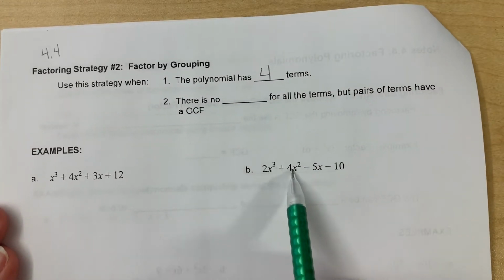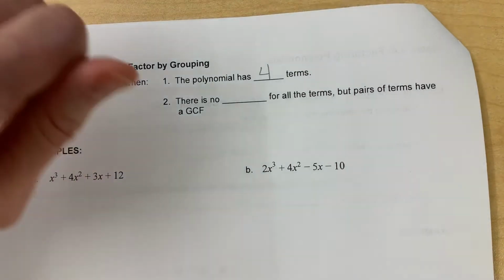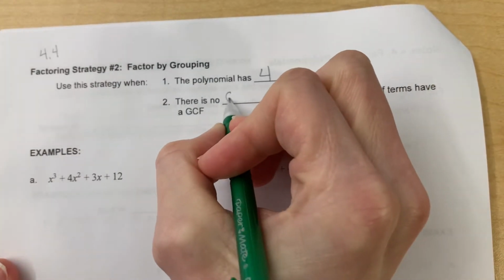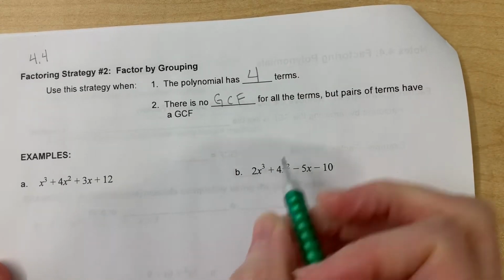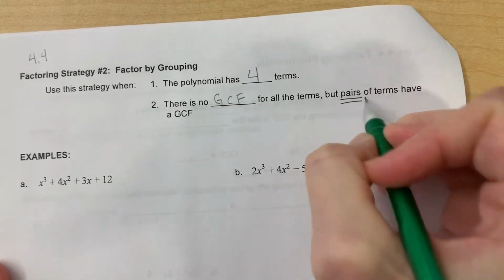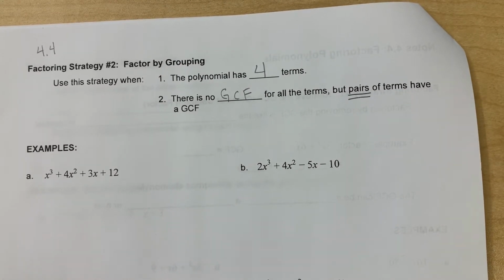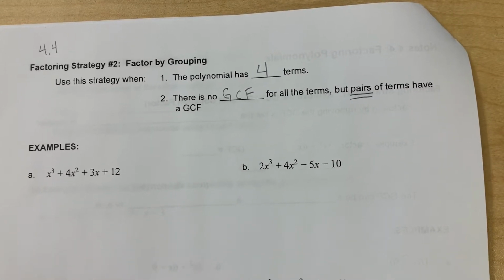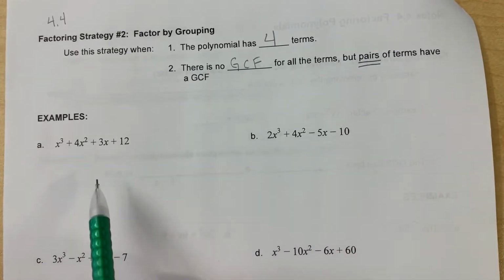If you look at these examples below, all the polynomials have 4 terms. And there is no greatest common factor for all 4 terms. But there are greatest common factors for pairs. So what we're going to do is split this problem in half and do a greatest common factor for these pairs. So this is how it works.